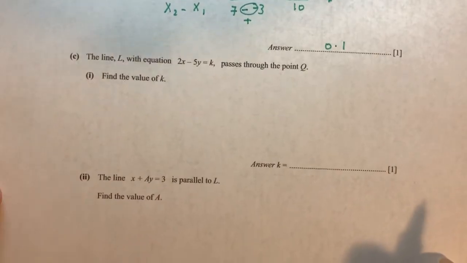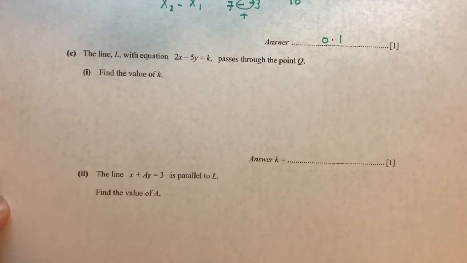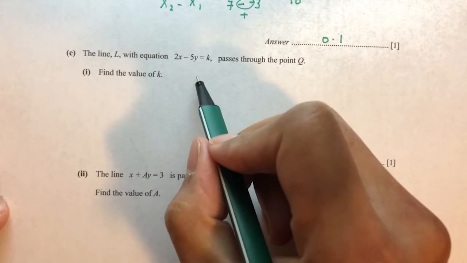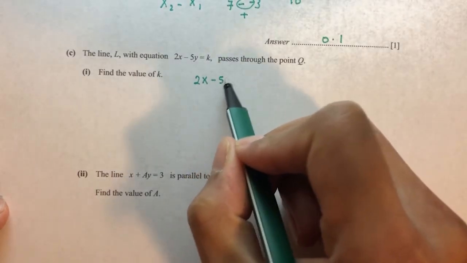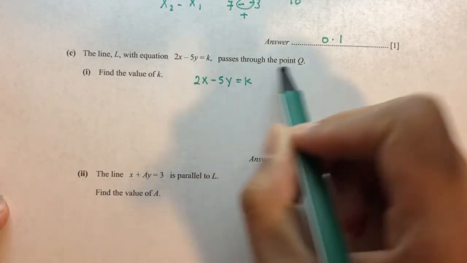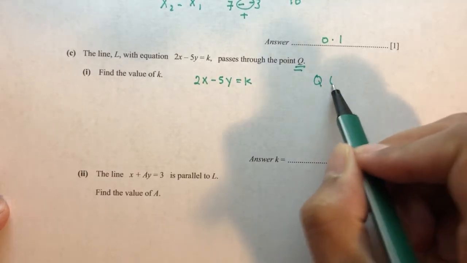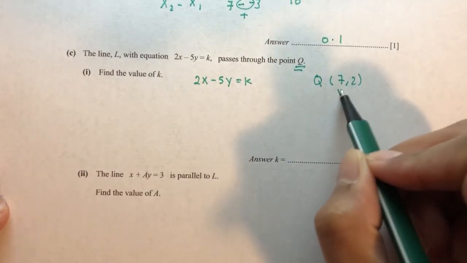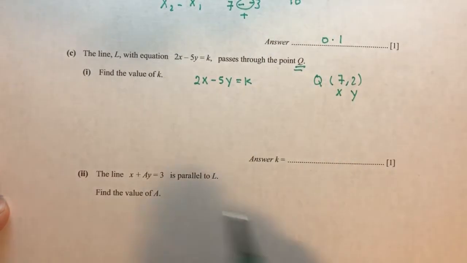Okay, so now question part C. The line L has equation 2x minus 5y equal to k and passes through the point Q. So Q is what point? It is 7, 2. This is the x coordinate and this is the y coordinate. Find the value of k.